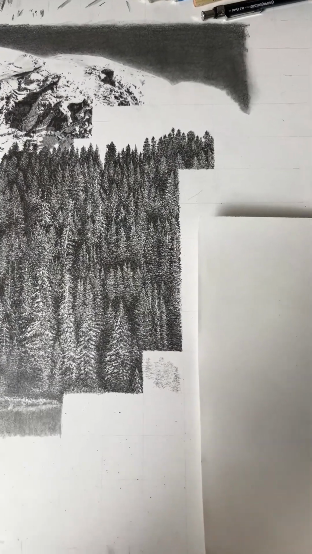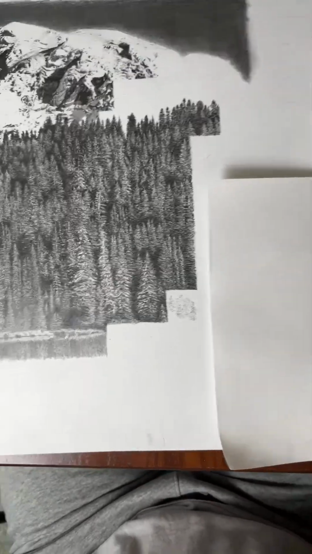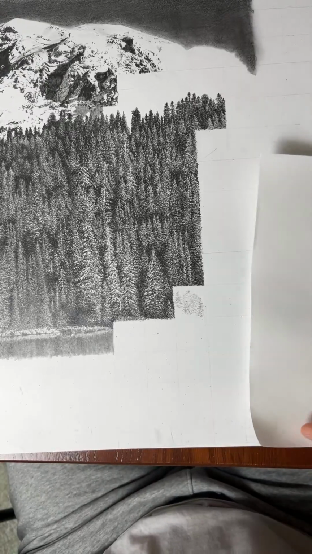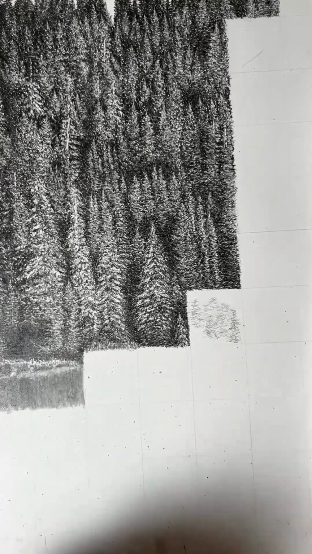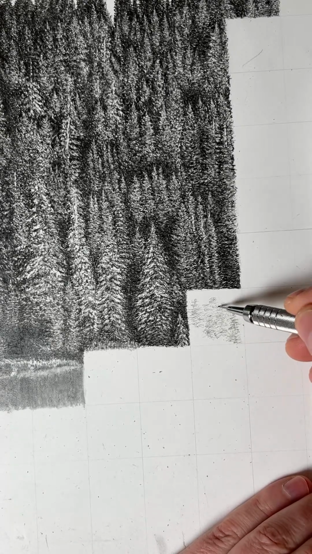So my first ever live stream to watch. Pressure's on. Well, I'm going to try to keep it as riveting as I can. But this is a very slow and tedious process building this texture.